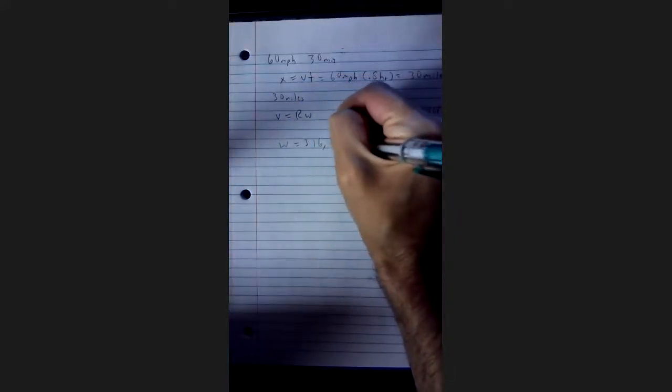In one mile, there's 5,280 feet, which means that our angular velocity is 316,800 radians per hour. And we can just keep it in this unit, that's fine, because that's the units that we were given it in.